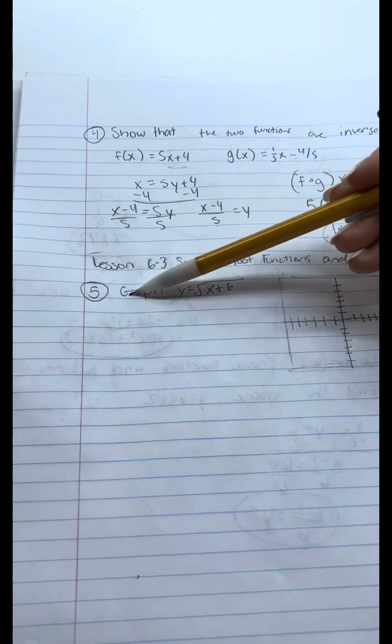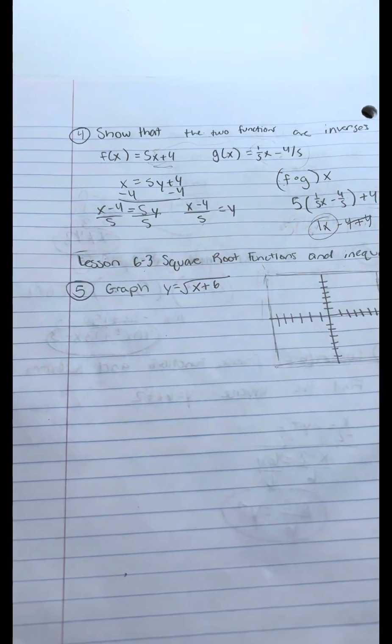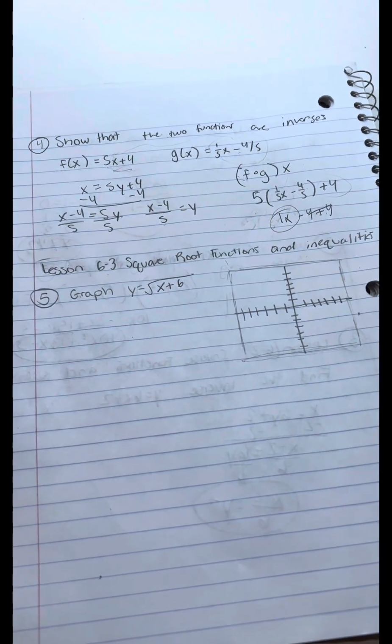Moving on to the next example, I'm going to show you how to graph this equation from Lesson 6-3, square root functions and inequalities.